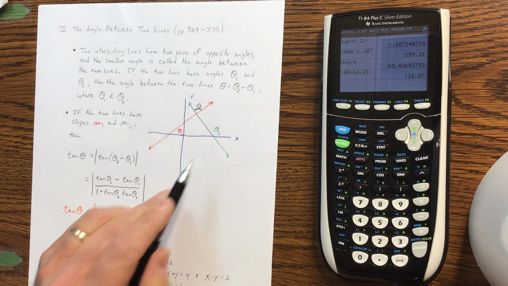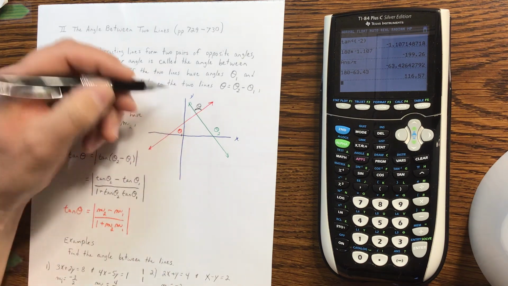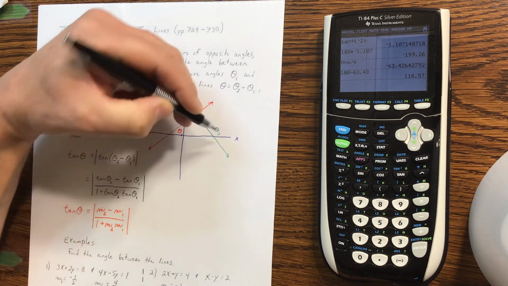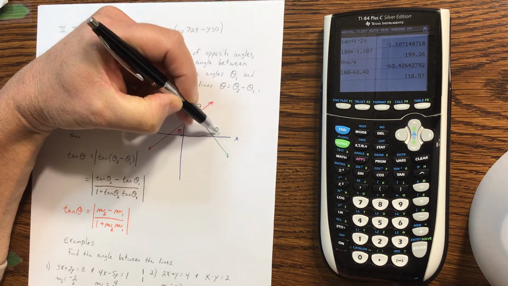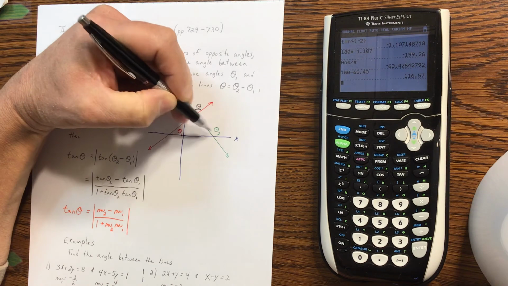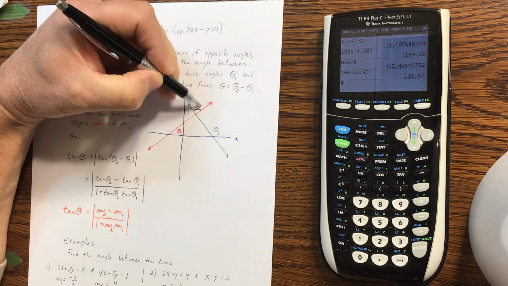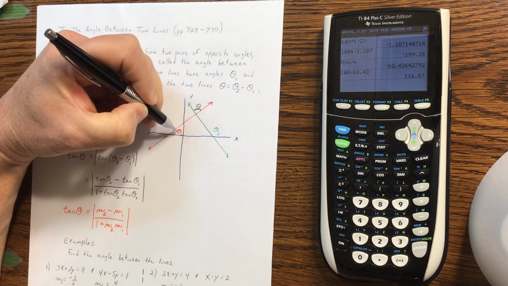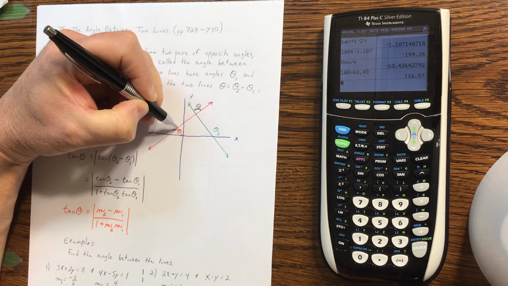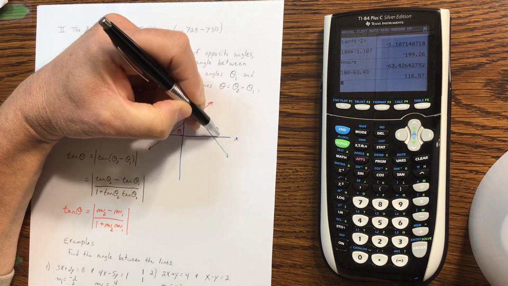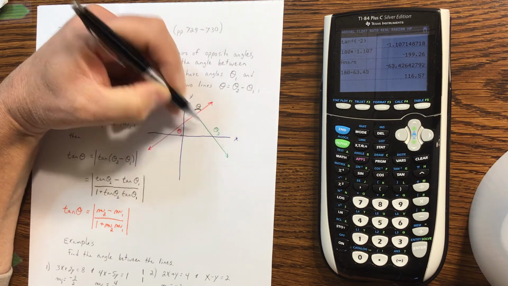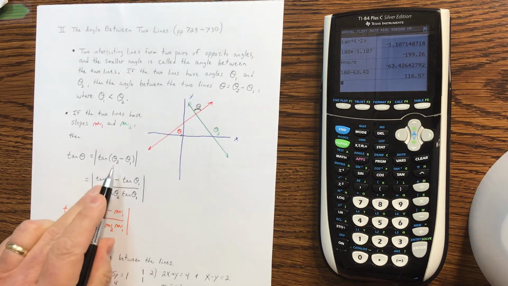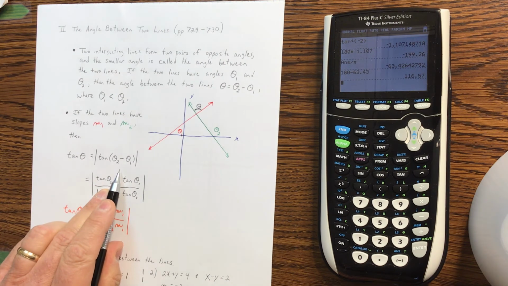So basically what we're doing here is, if you go back and look at this angle right here, we can find this angle of inclination, and we can find the angle of this inclination, and the difference between those two angles is this guy right here. I'll do that again. We can find the angle of inclination here and the angle of inclination here. And if you find the difference between those two angles, that's this angle right here. That's what's going on right here.